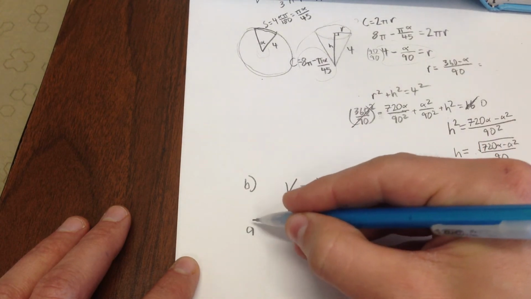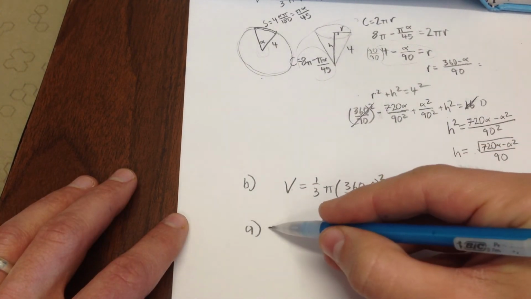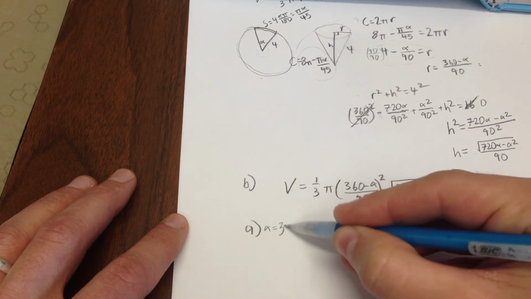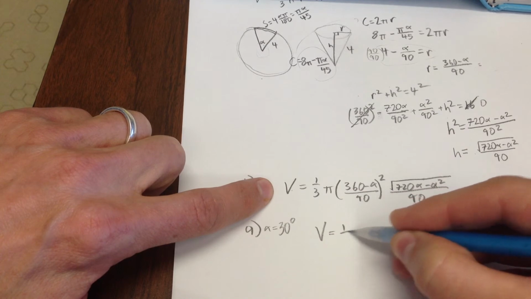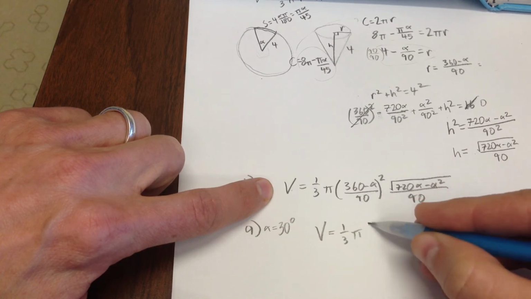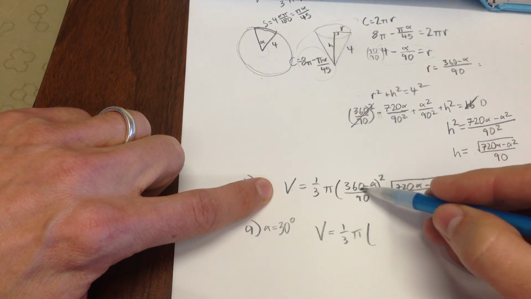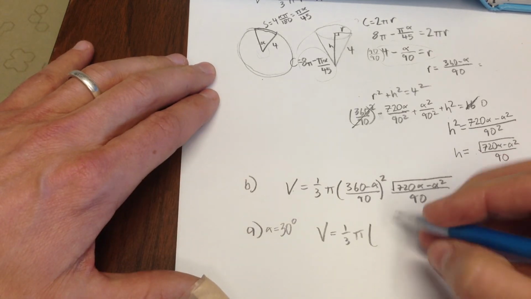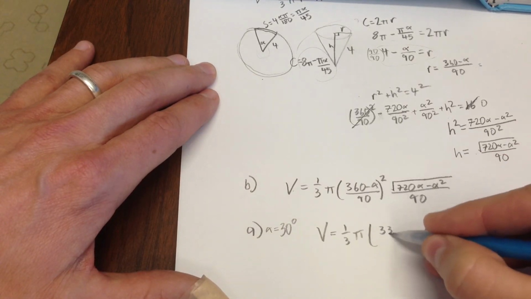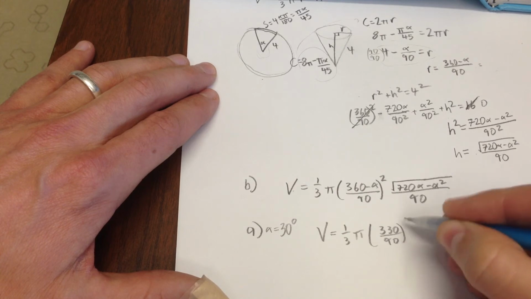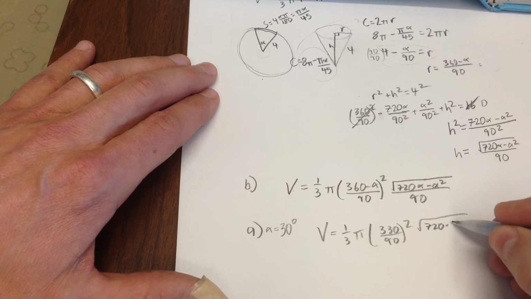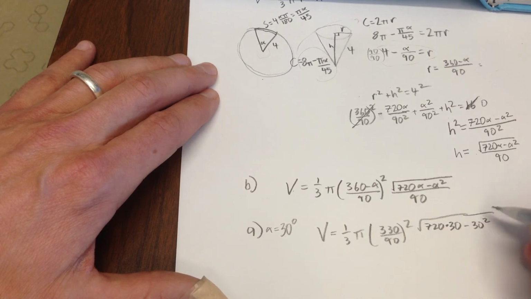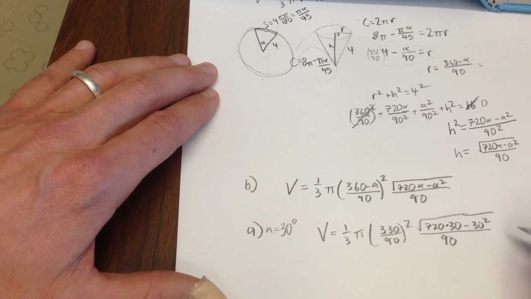Part A, working backwards here, is asking what happens when alpha is 30 degrees. So V is 1/3 pi, then 360 minus 30, which is 330 over 90 squared, times the square root of 720 times 30 minus 30 squared, all over 90.